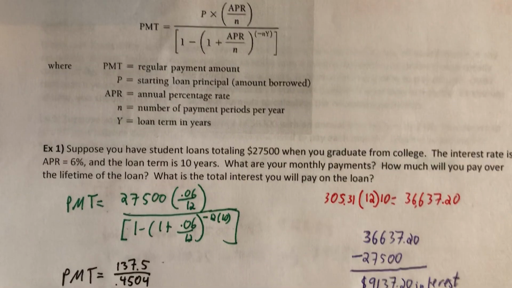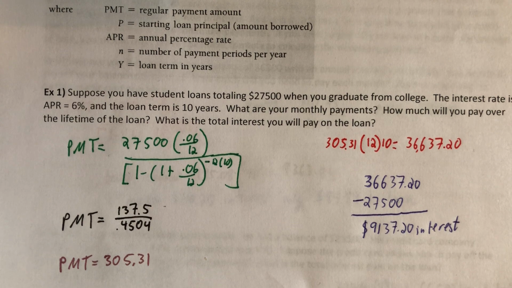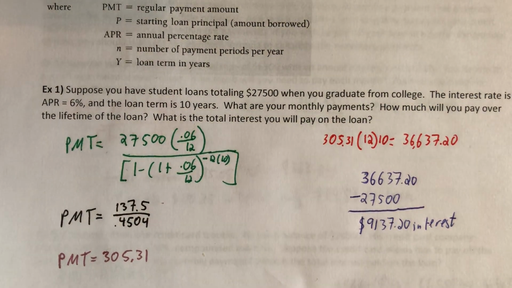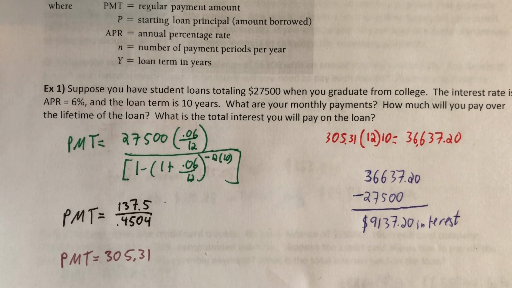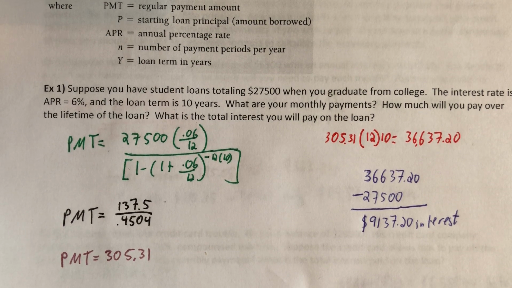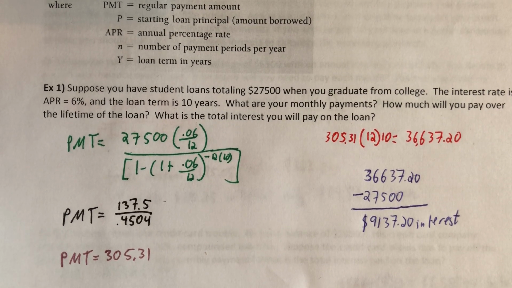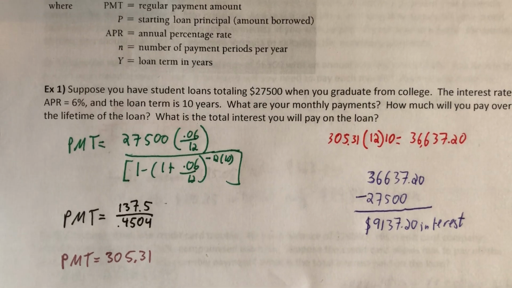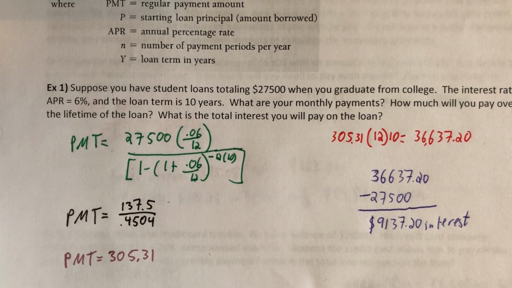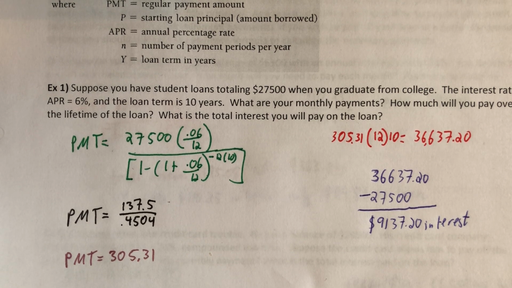All right, so how does this work? Let us say that you graduated college with $27,500 in student loan debt. Your interest rate is 6%, and you're going to pay this off over 10 years. We are looking for the monthly payments, and also, just to show you how this works, how much did you end up paying over the lifetime of the loan, and how much interest did you pay?